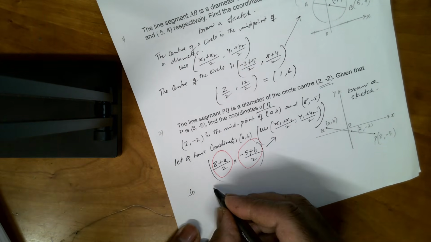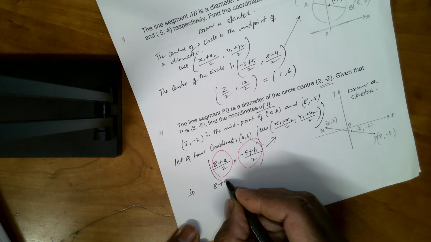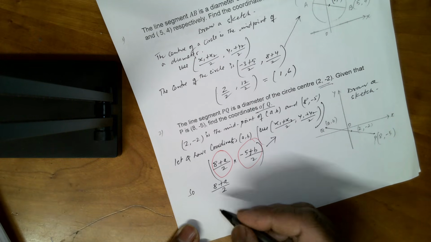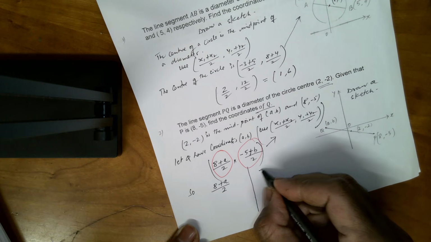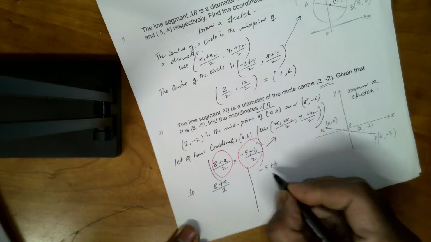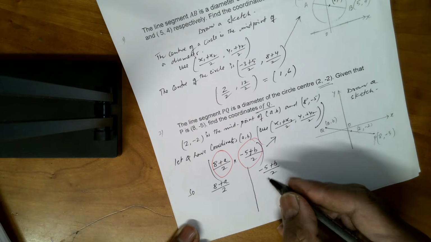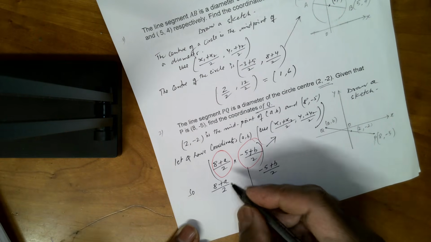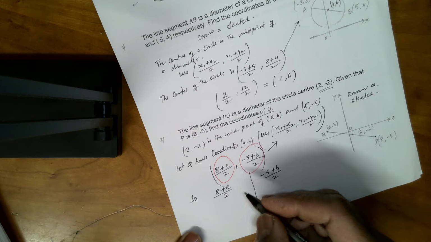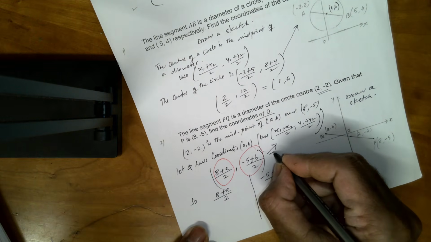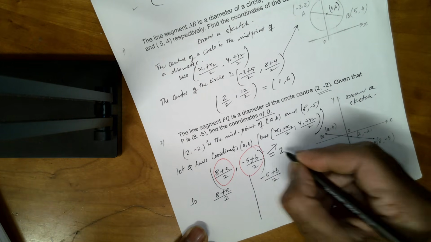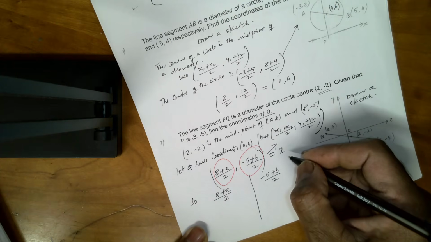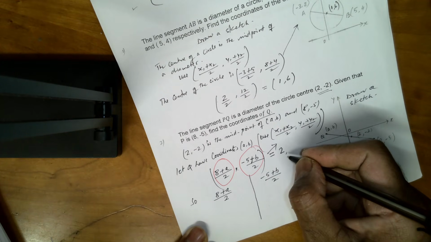Right, so let's write down that first. So (8 + a) divided by 2. Okay, let's put it this way. Solve this first. (-5 + b) divided by 2. Okay, so we will solve this one, and these are for the midpoint, because the midpoint has been given to us here.